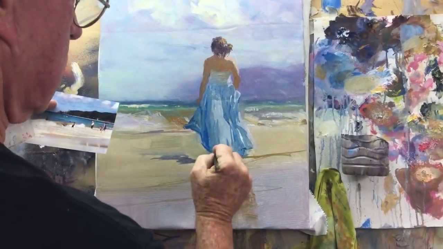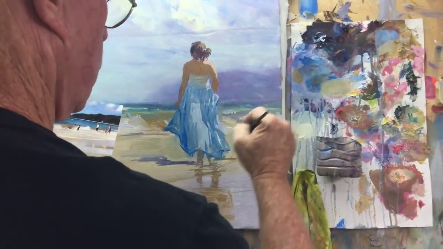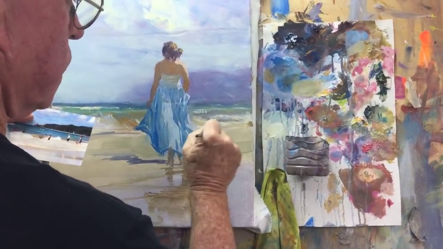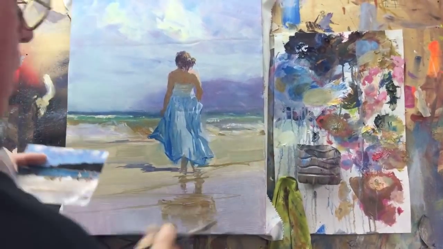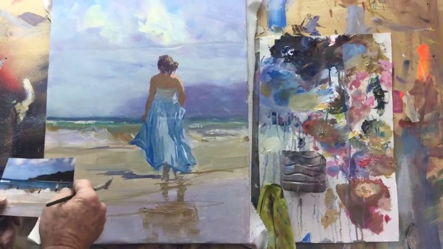And this gives me the chance to come in and chop away at that dress again and just confirm the shape a bit better.